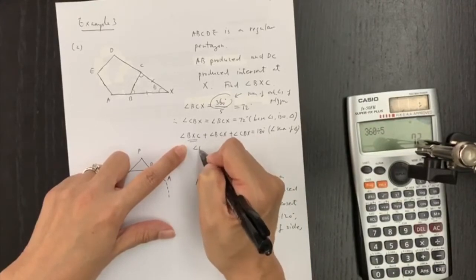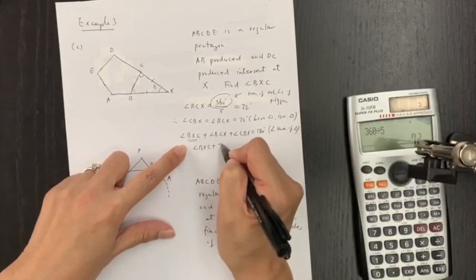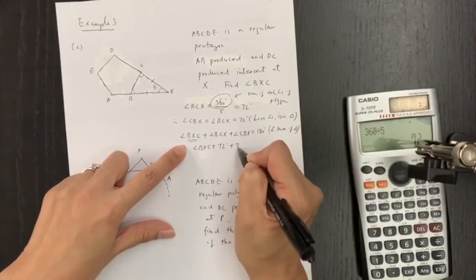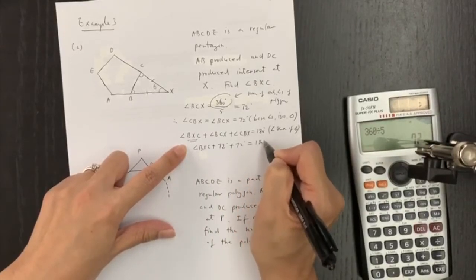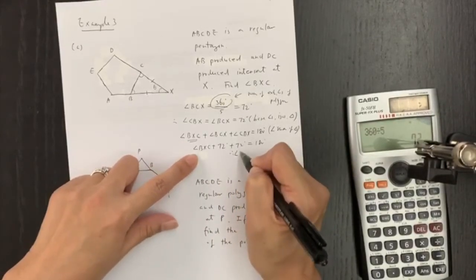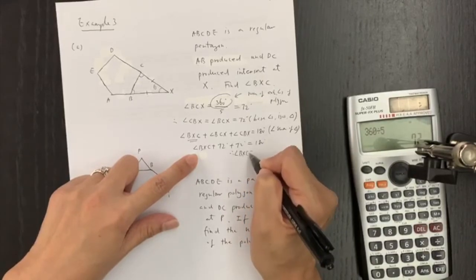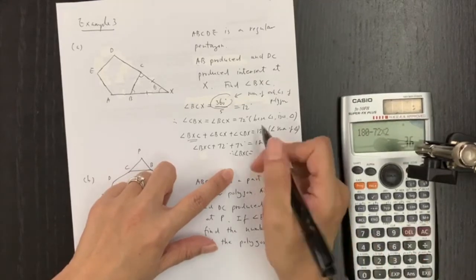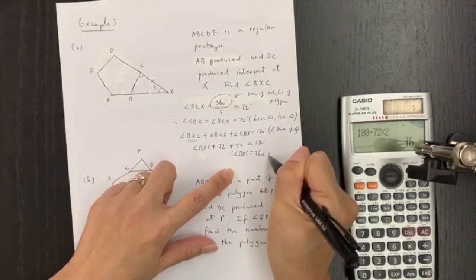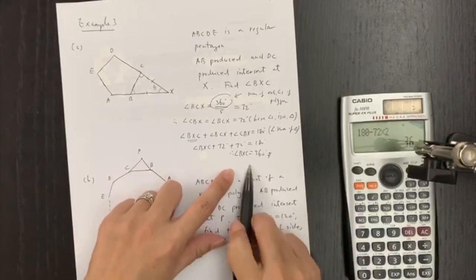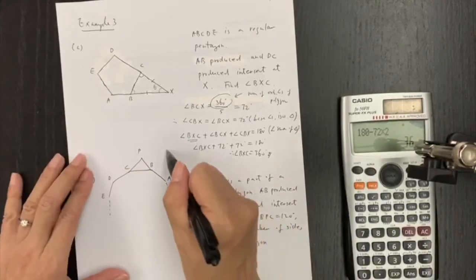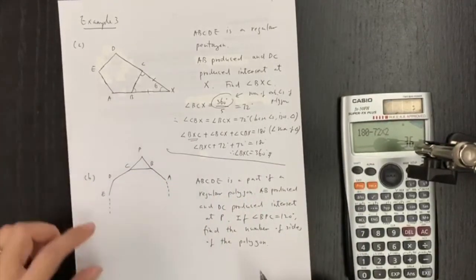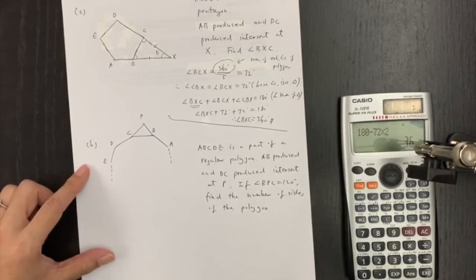So angle BXC plus 72 plus another 72 is 180. Finally, angle BXC is equal to 180 minus 72 times 2, as there are 2, which is 36. Okay, so this is the example in part B. And finally, there is another one.